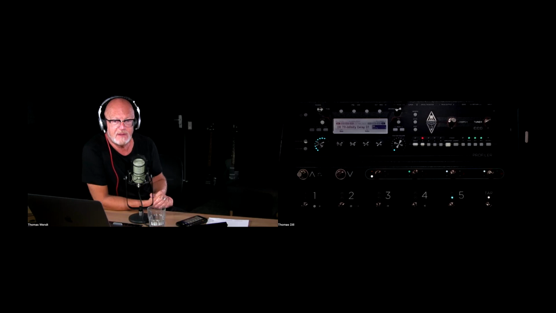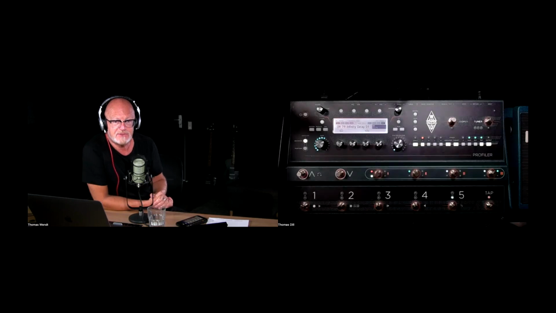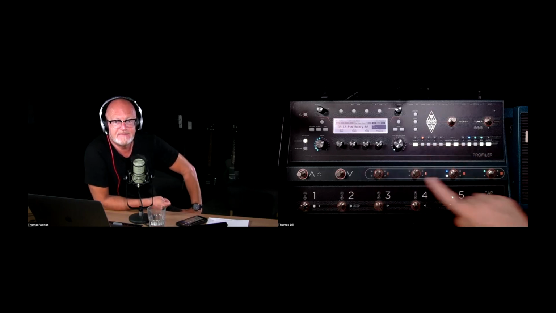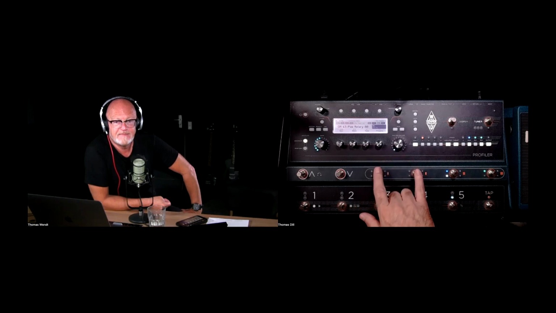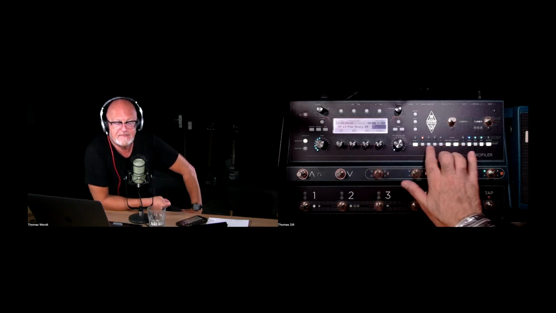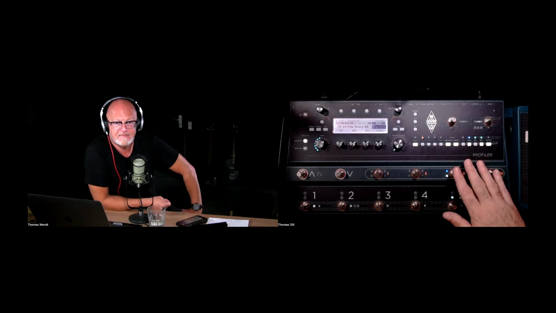Then you would be safe and wouldn't have to remember, oh, for this song and these sounds. My concept on using these switches is always here some boosts, so some switches for A, B, C, D, and here some modulation and delay.